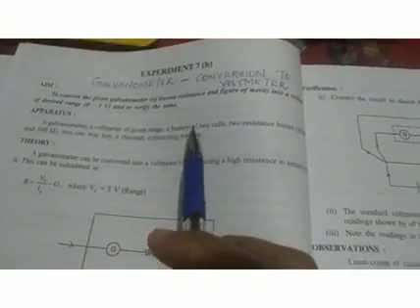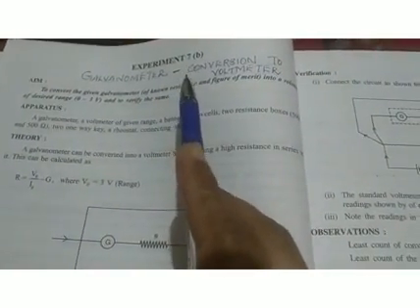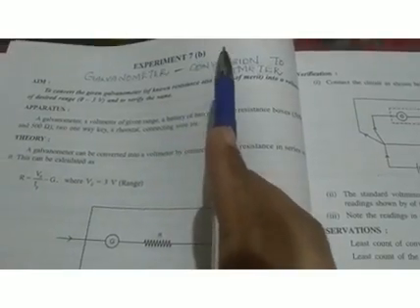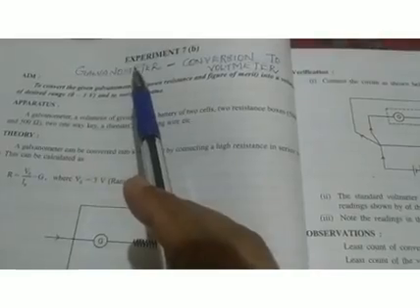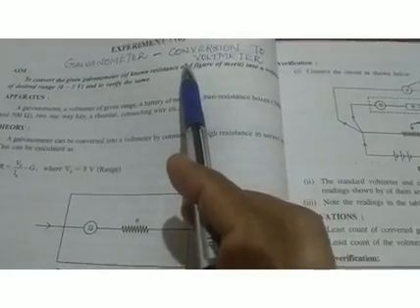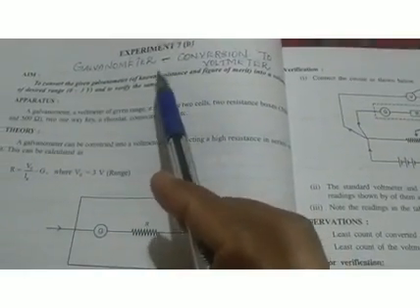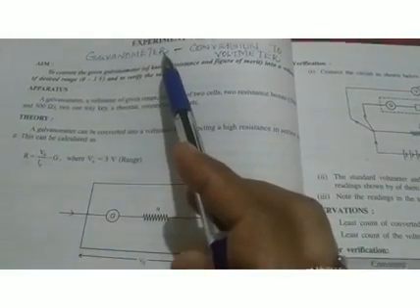Let's discuss the second galvanometer experiment. Children, so this is the second galvanometer experiment that you need to do, and that is your experiment number 7B in your lab manual. And the title of the experiment should be galvanometer conversion to voltmeter. You had already studied the theory behind this, how to convert a galvanometer to voltmeter. So that experiment we are going to do here.